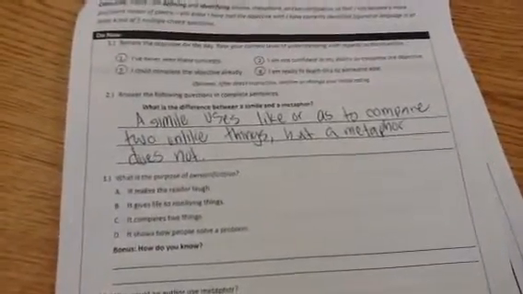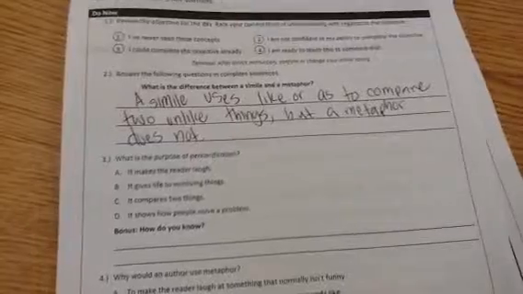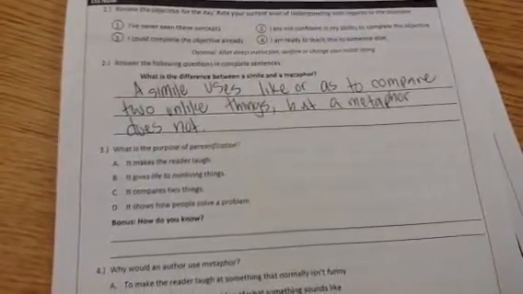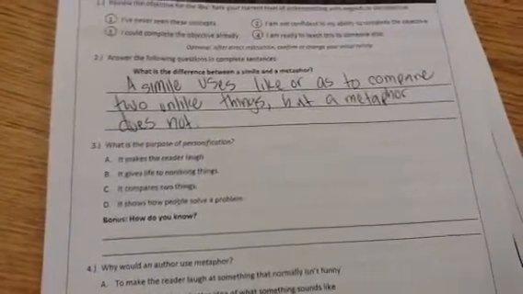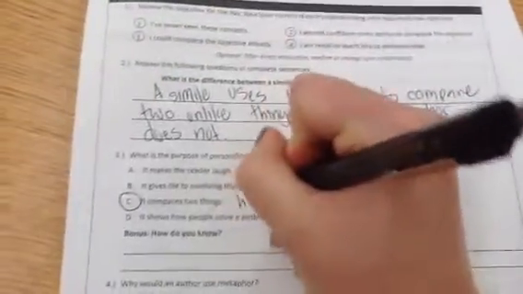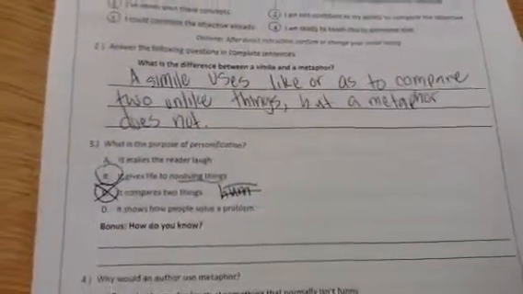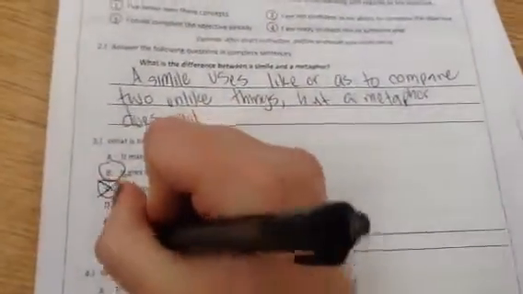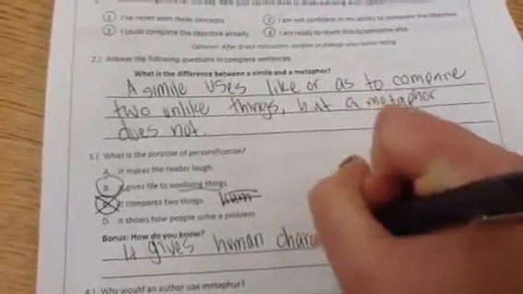Question number 3. What is the purpose of personification? Does it make a reader laugh, give life to non-living things, compare two things, or show how people solve a problem? Personification compares two things? Oh, I'm so sorry. It's not that. That's a simile or a metaphor. It gives life to non-living things because it's giving them a human characteristic. So we could say, how do you know? It gives human characteristics.